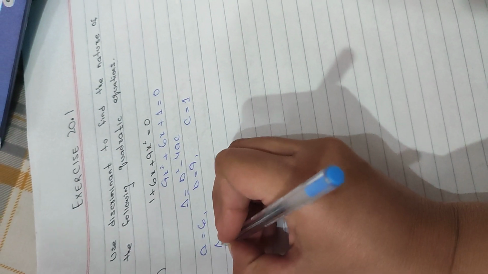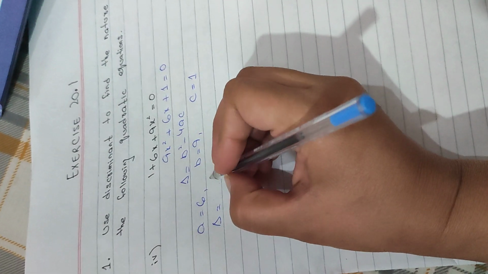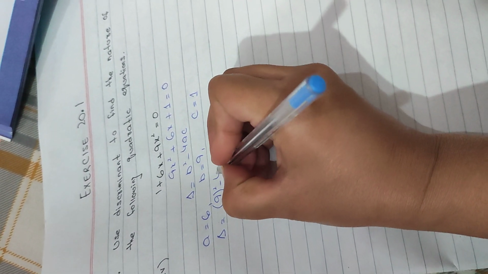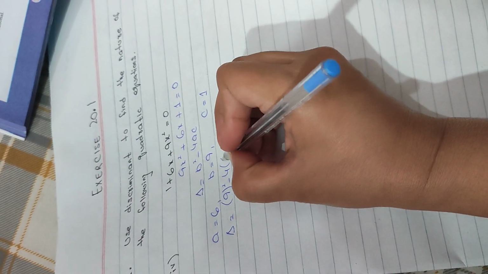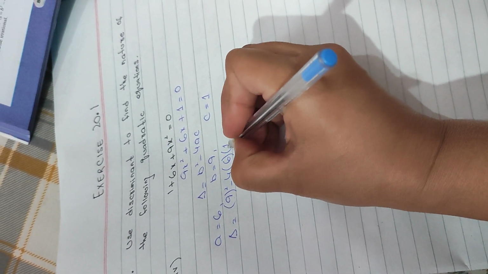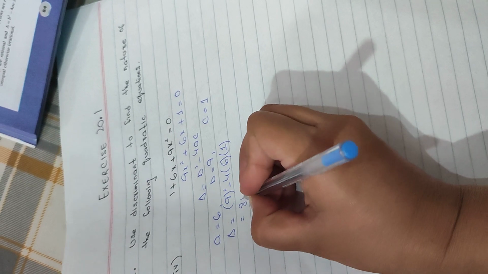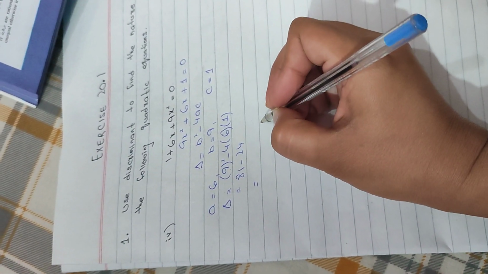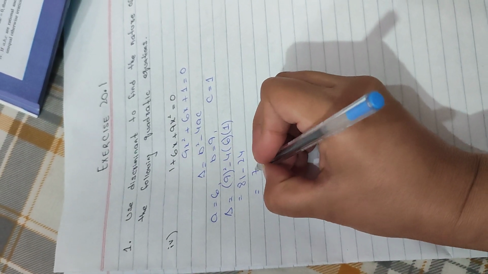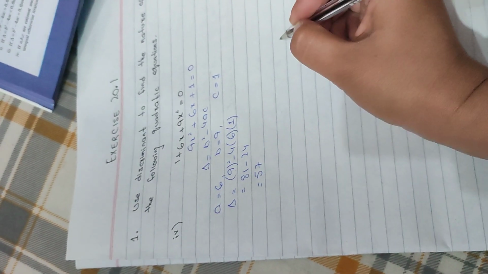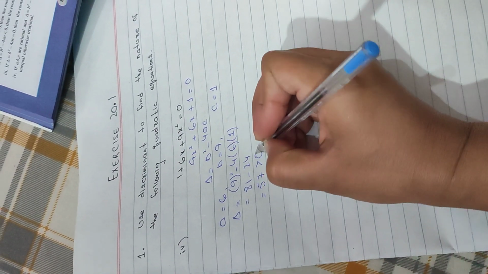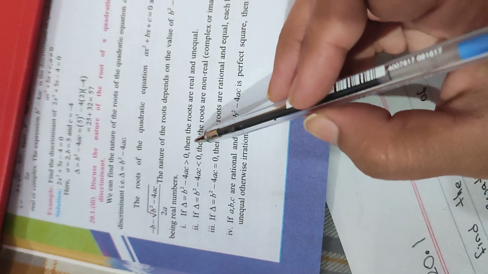So it will be delta is equal to b square means 9 square minus 4, a is 6 and c is 1. So it will be 81 minus 24, and by subtracting you will get 57. 57 is bigger than 0. So you can say if the answer is bigger than 0, then the roots are real and unequal.